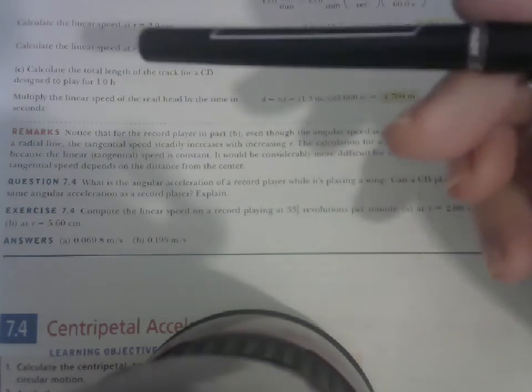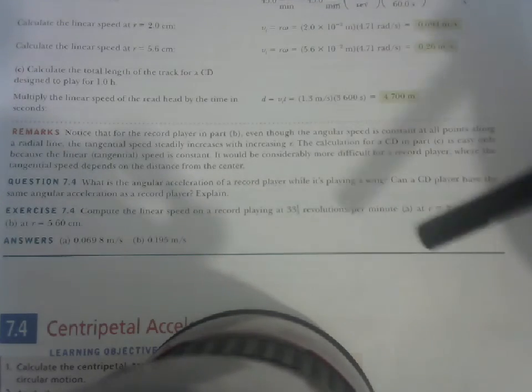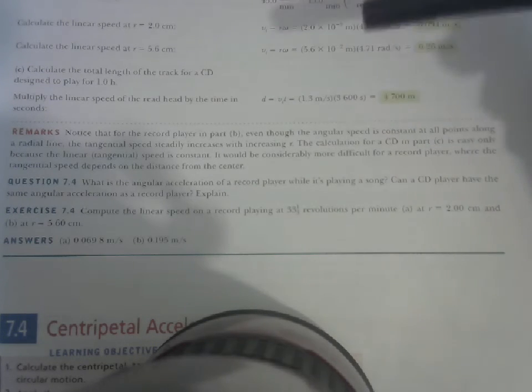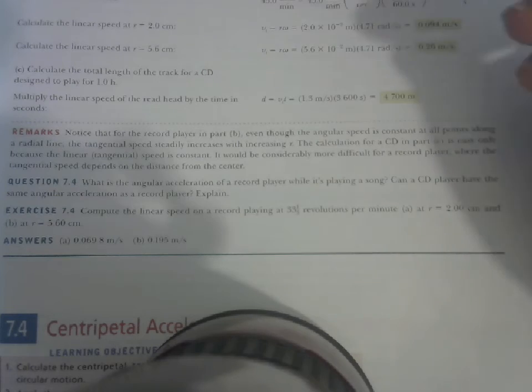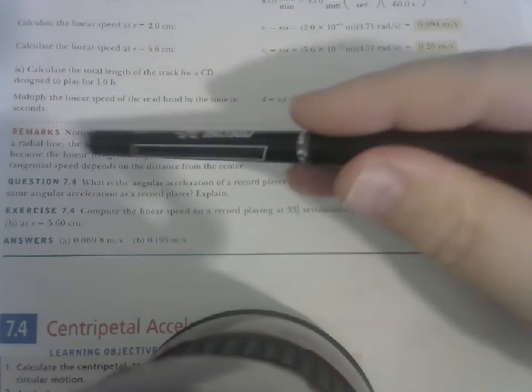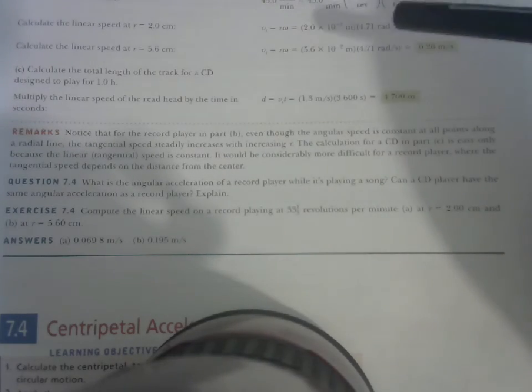On the other hand, for the record player, the tangential speed changes, but the motor on the record player moves it at constant speed. So the calculation for a CD in part C is easy because the tangential speed, v sub t, was constant, 1.3 meters per second.